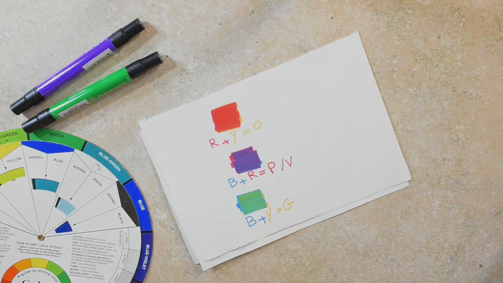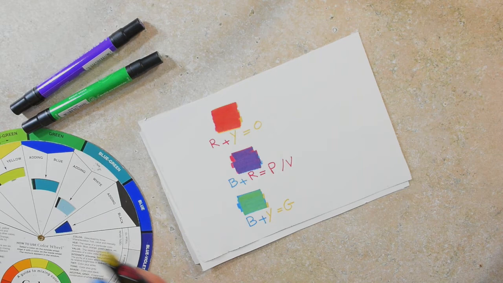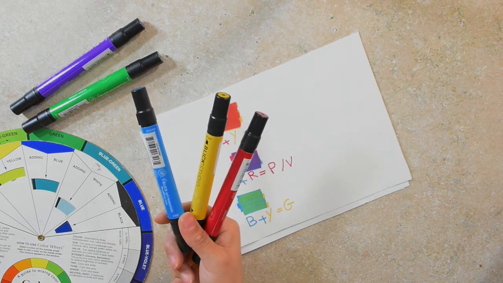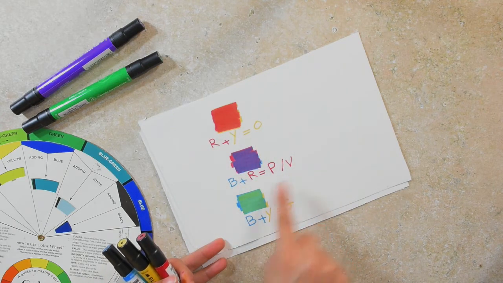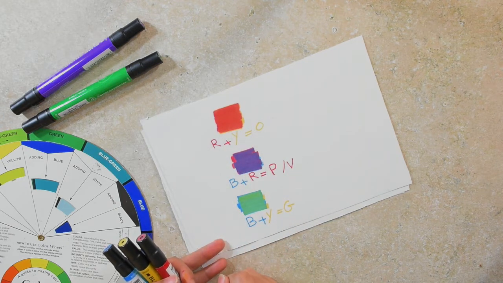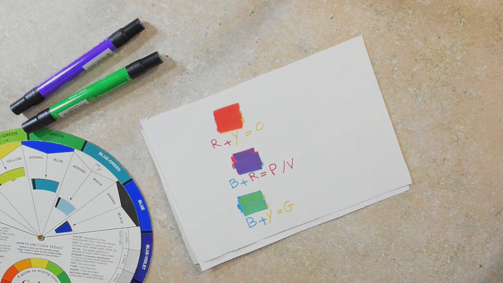Don't worry about it, I'm going to explain that in a few seconds, but just keep in mind that these are secondary colors. So one more time, primary colors: blue, yellow, red. Secondary colors: orange, purple, and green.